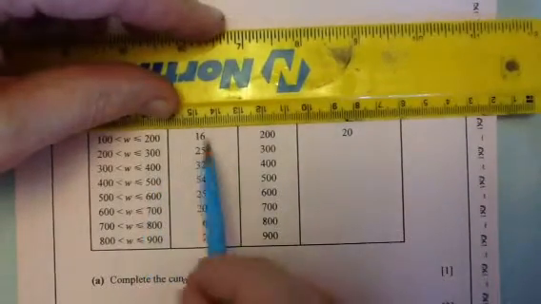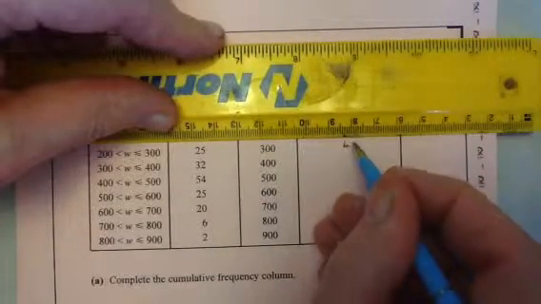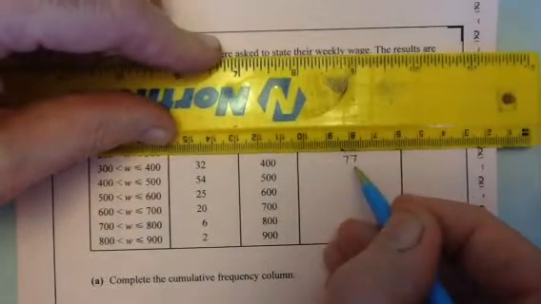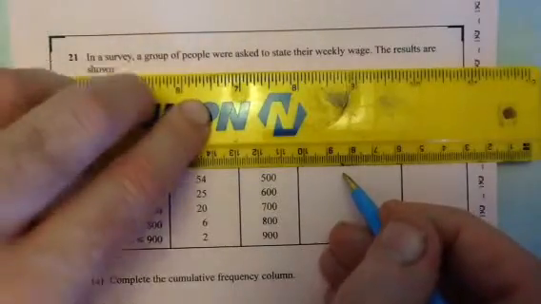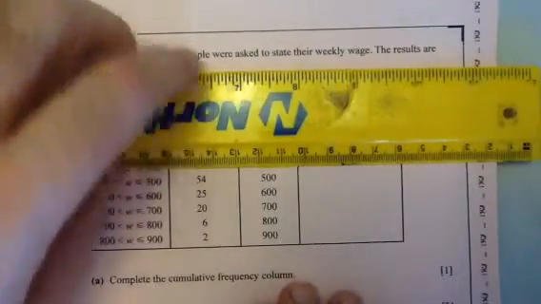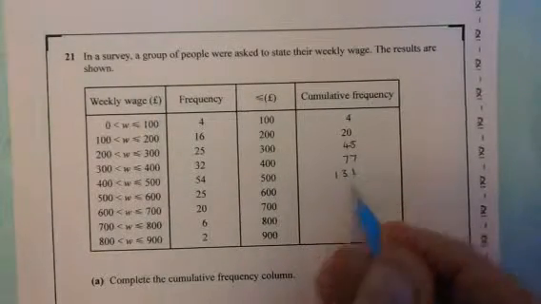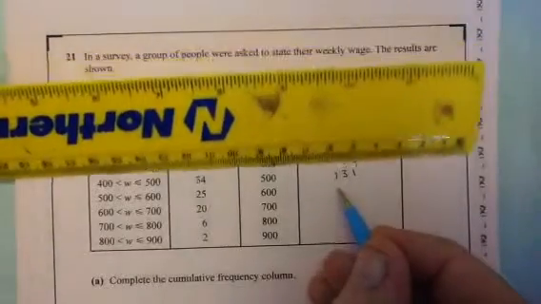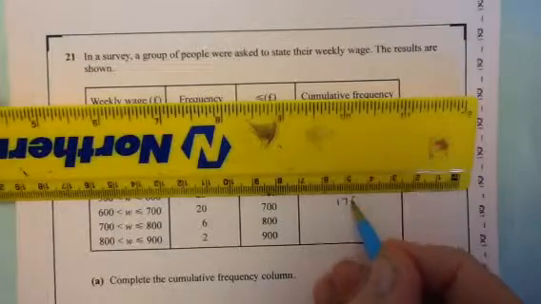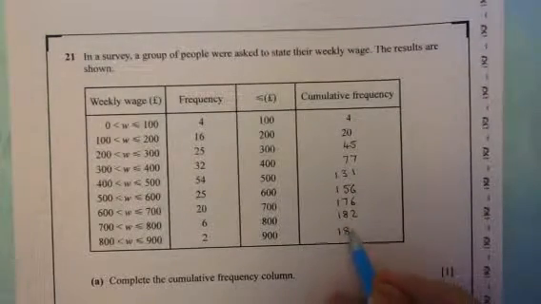4 plus 16, 20. 20 plus 25, 45. 45 plus 32, 77. 77 plus 54, 131, plus 25, 156, plus 20, 176, plus 6, 182, and plus 2, 184.